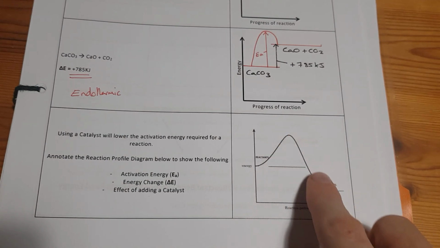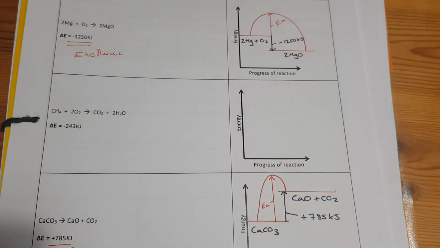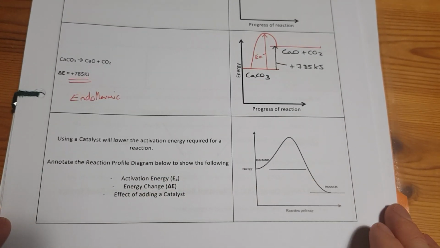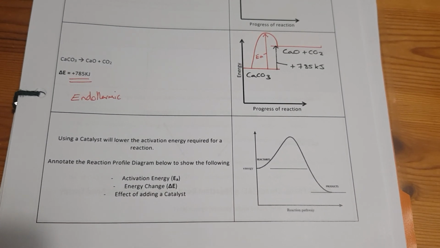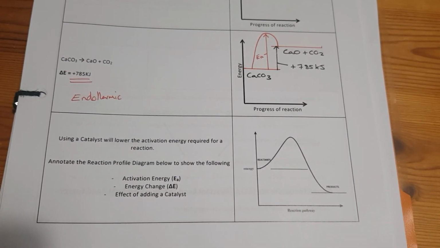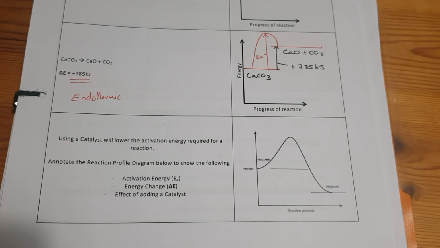You'll be able to see the effect it's going to have on our reaction profile diagram. Okay, so if you could just finish off these last two and then just have a look up at how do catalysts affect rate of reaction. So how do they actually work? What do they do to a reaction that allows it to change its rate? Okay.